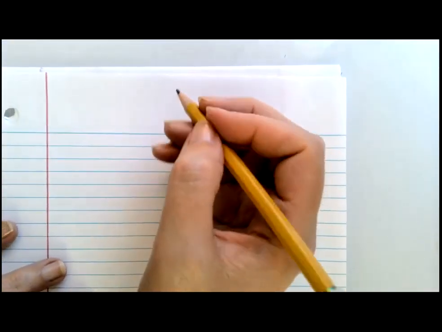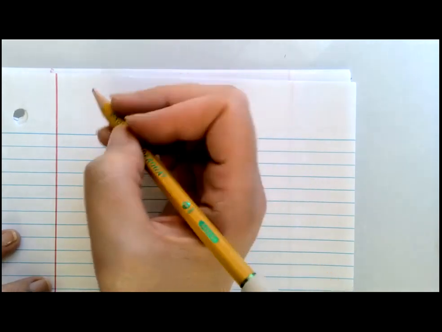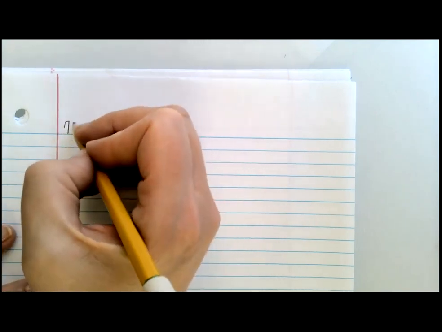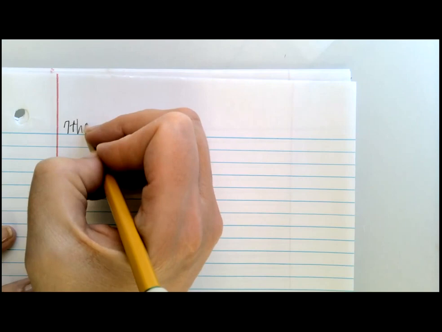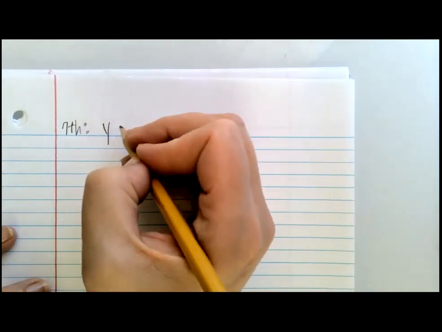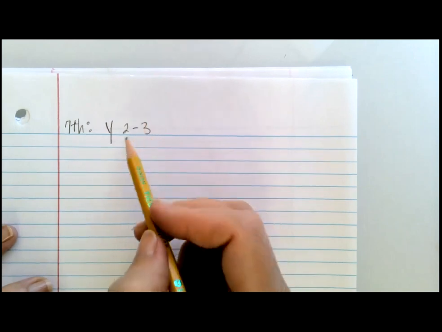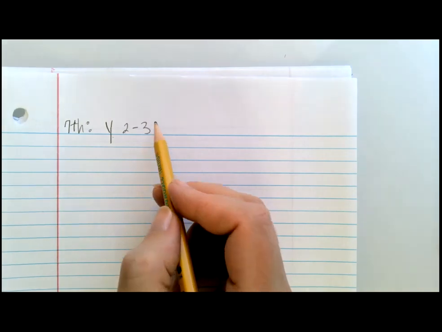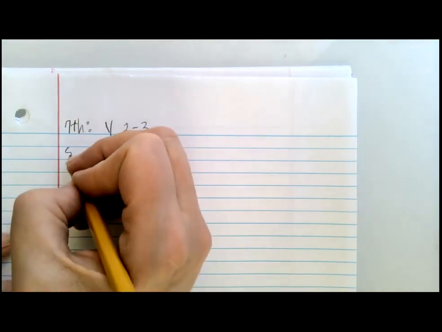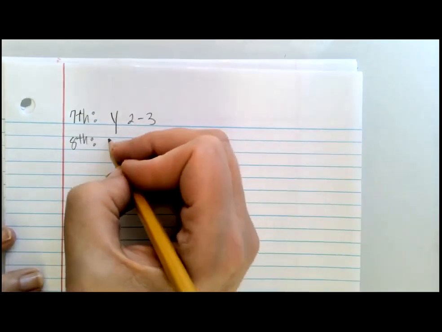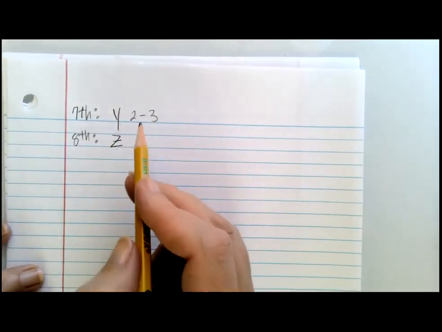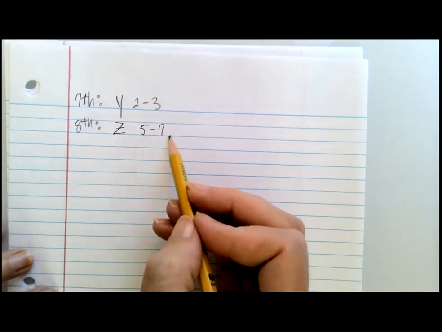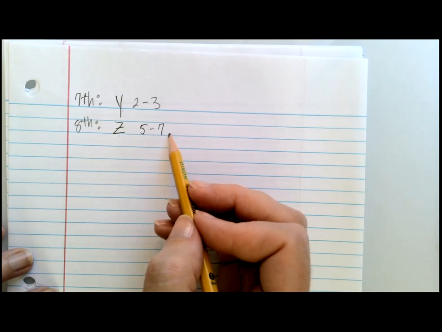Okay, well, first, before we look at some of the IXL examples, we're going to go ahead and write down the practice problems depending upon the grade level that you're in. If you are in 7th grade, I'd like you to write down Y 2-3. That means section Y, numbers 2 and 3 are going to apply. If you are in 8th grade, I would like you to write Z, and I'm going to put a line through that so we know it's not the number 2, Z, and then 5 through 7. So that means 5, 6, and 7 are going to have problems that apply to this lesson.